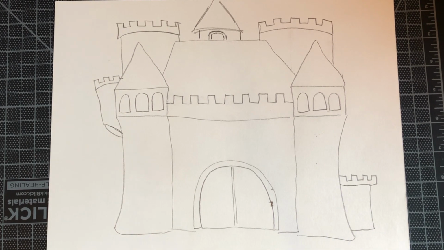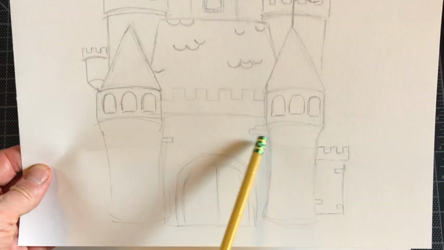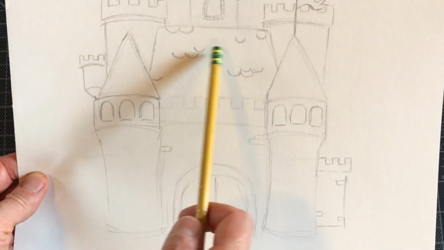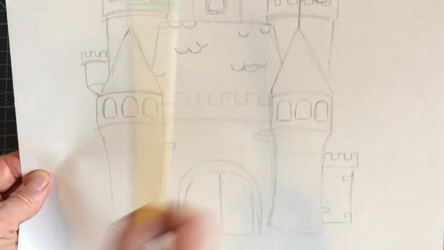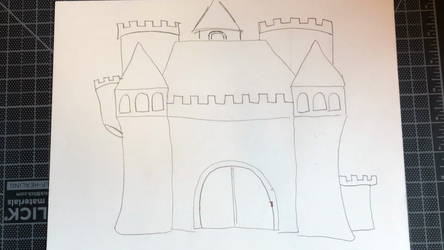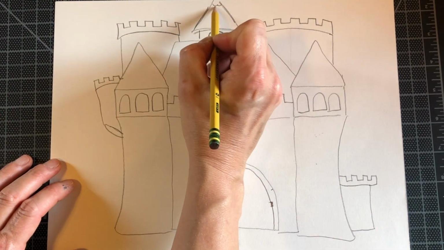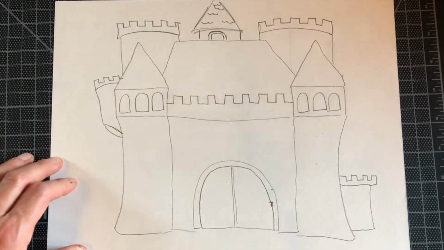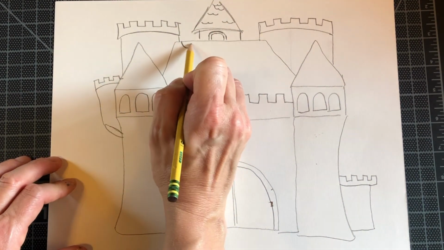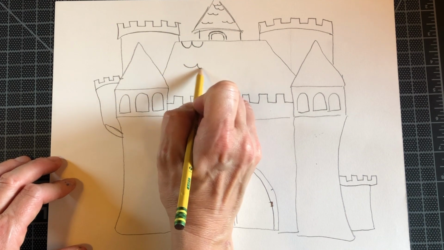So now we're just going to add a little bit of decoration. If you want to make every single brick, or stone, or if you want to do all the little shingles for the roofs, feel free. But I just like to do it intermittently in different areas. I just like to put small little decoration, and it implies that the roof has those type of shingles. So I'll just put a couple here.